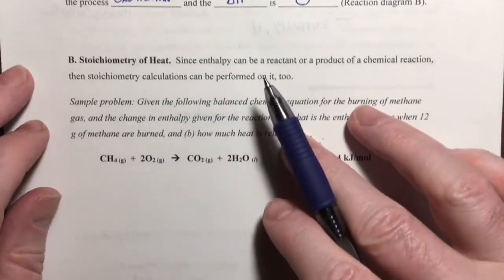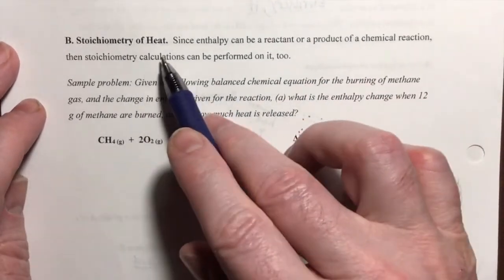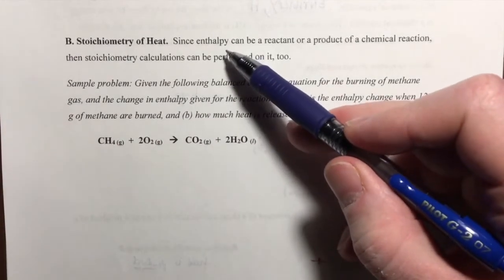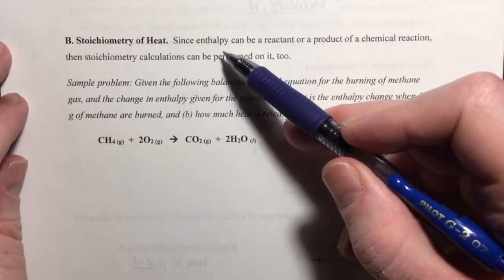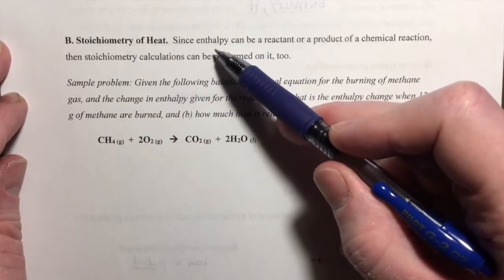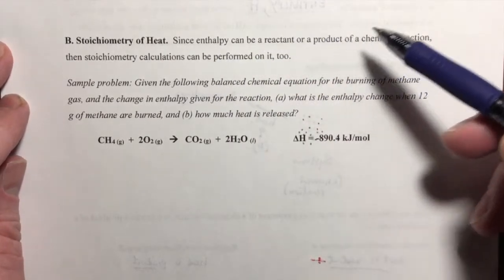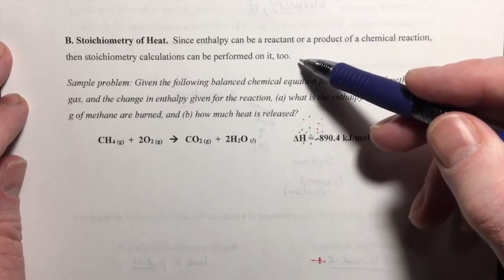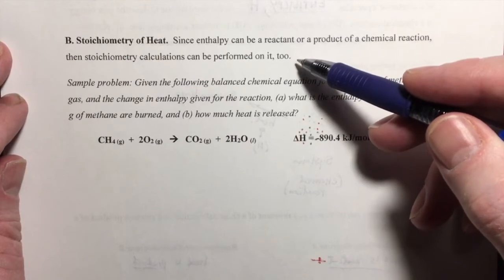And that's what this next section is doing. The stoichiometry of heat. Remember, enthalpy is the heat of a chemical reaction. So since enthalpy can be a reactant or a product of a chemical reaction, then yes, stoichiometry calculations can be performed on the heat too.